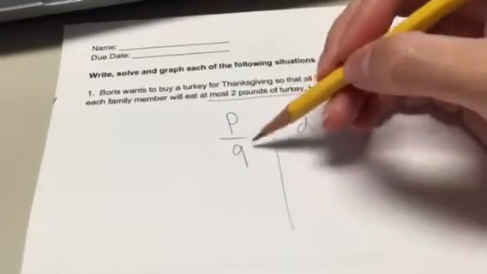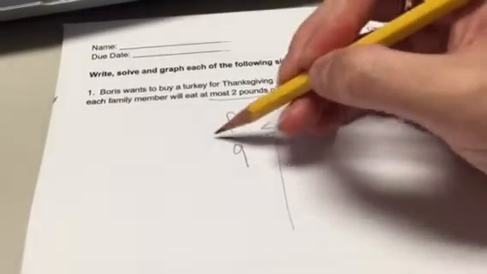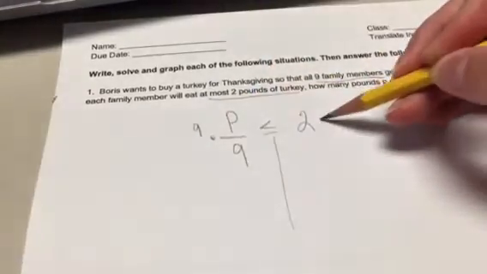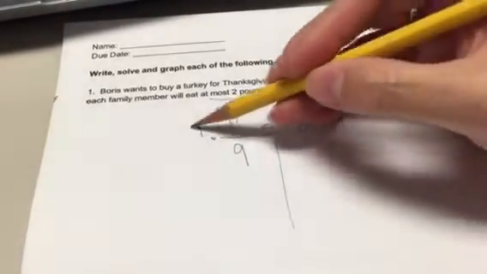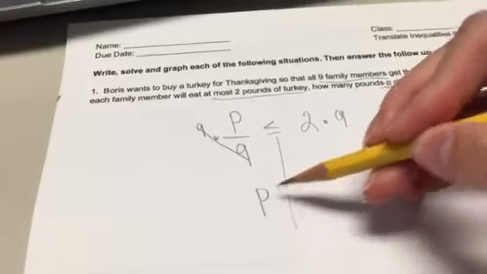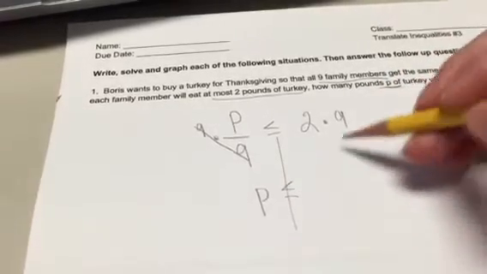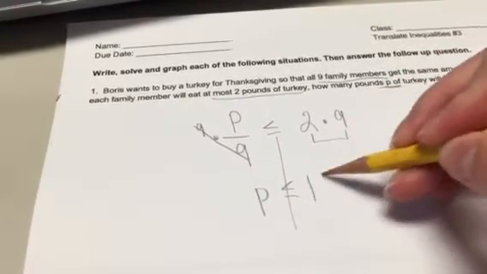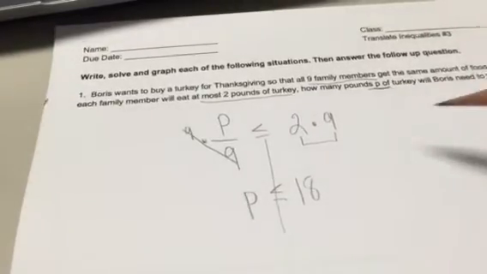So to solve that inequality, we're going to do the opposite of divide by 9, which is to multiply by 9 on both sides. The 9's reduce, and the number of pounds will be less than or equal to 2 times 9, which is 18.